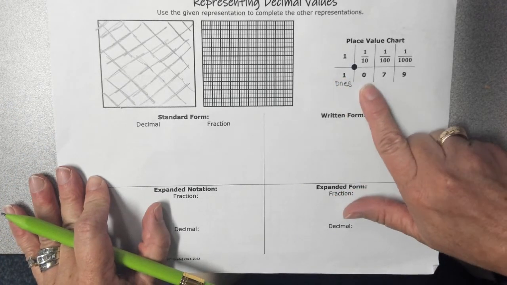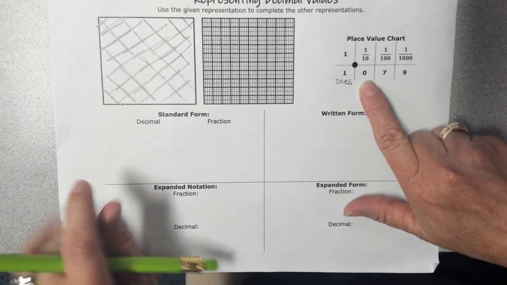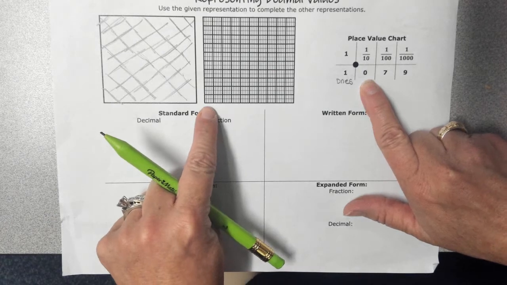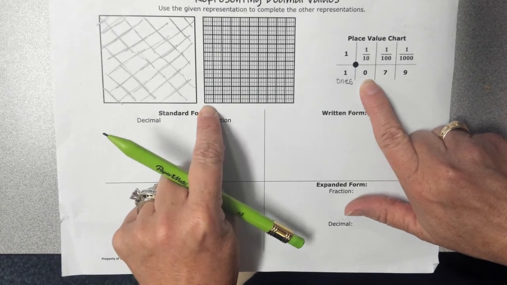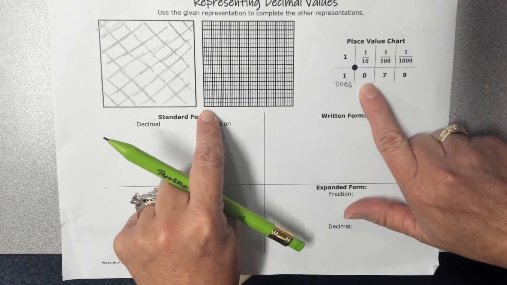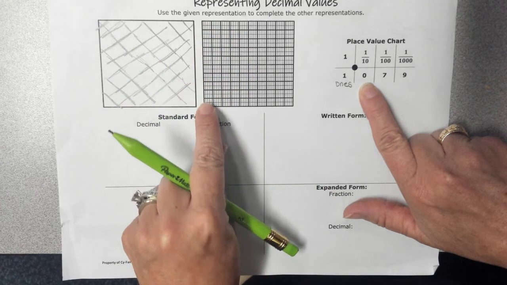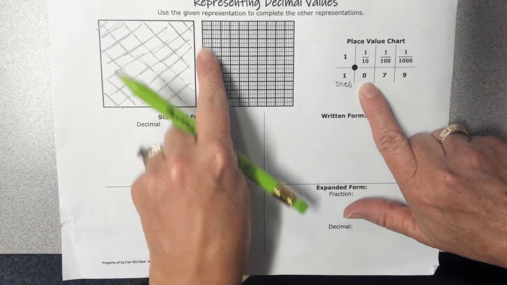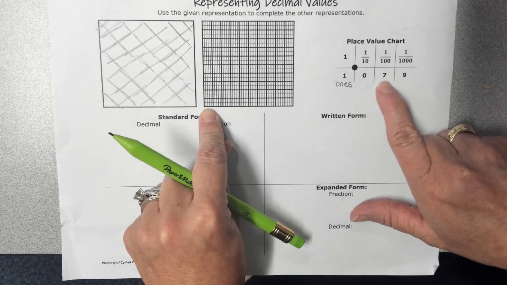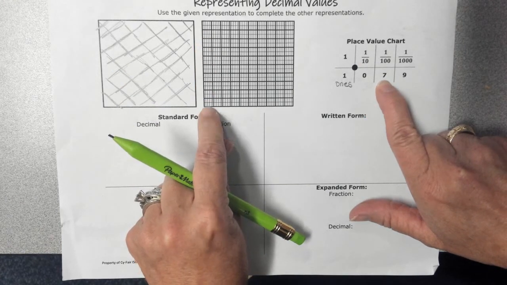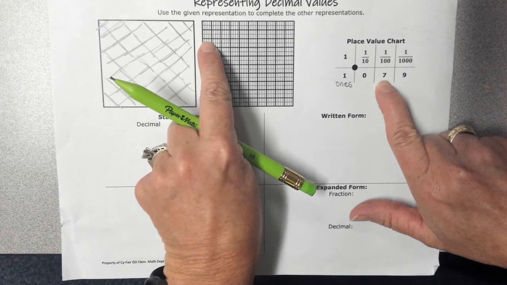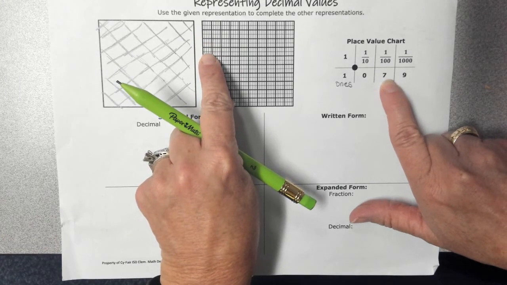When I move over to the tenths place, I don't have any tenths that are represented, so I know that the number that I'm going to be shading is going to be less than one whole column, one whole rod. When I go to the hundredths place, that would be my little individual pieces, and so I see that I need to shade 7.